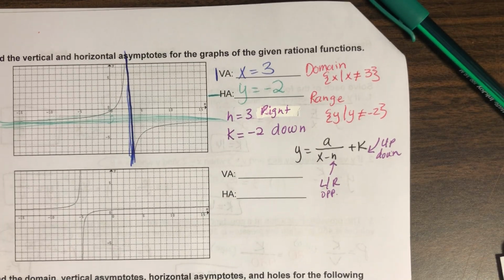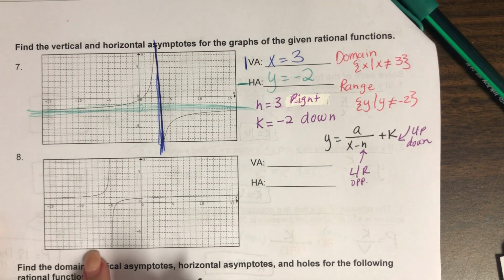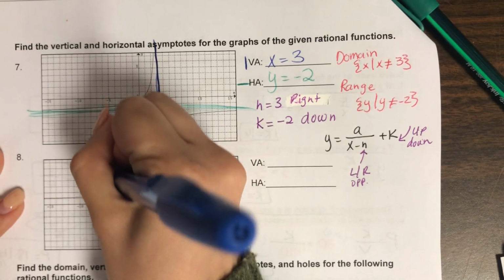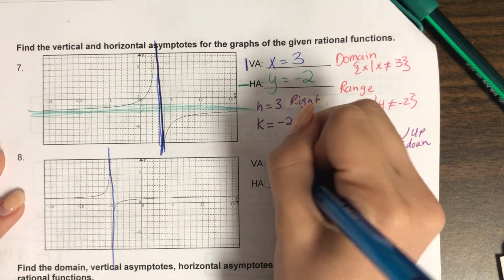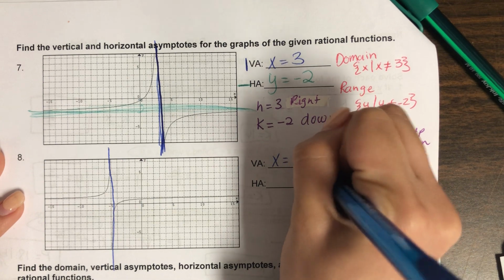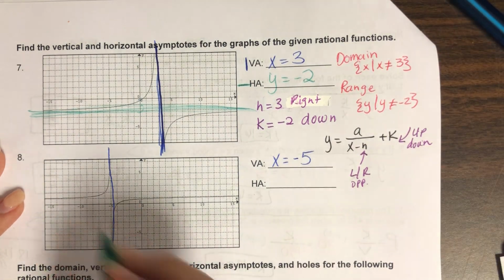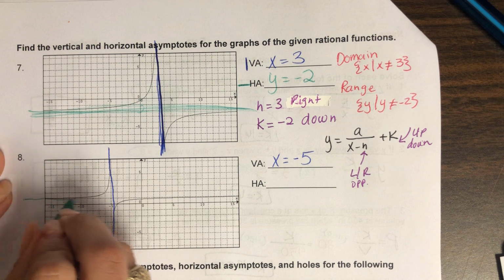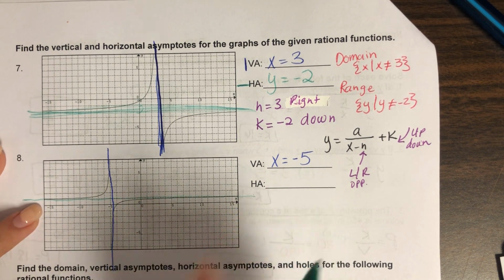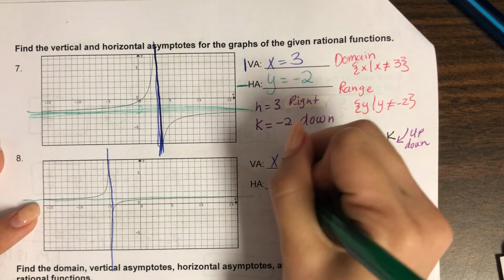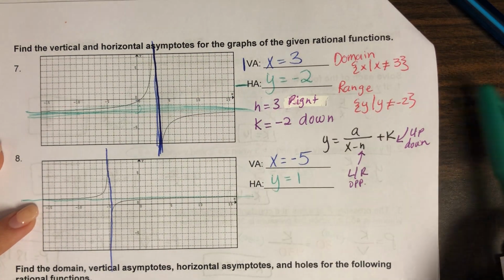Just another piece of information. Let's go ahead and do that same thing with this value, number 8 right here. Our vertical asymptote, it never touches what value? At x equals -5. And our horizontal asymptote, our graph never ever touches and approaches y equals 1.